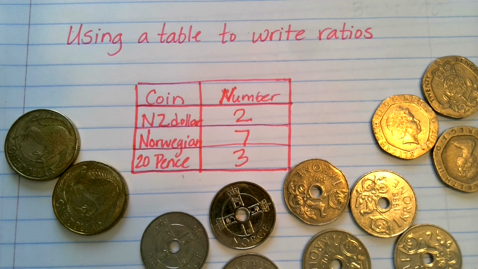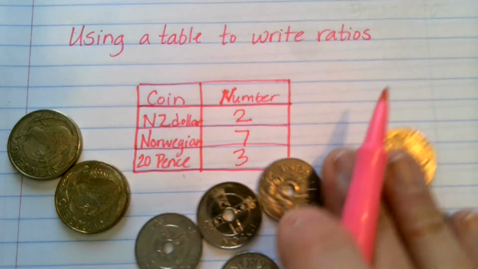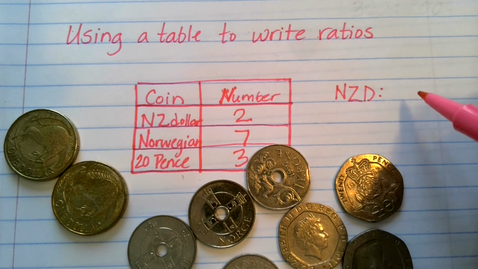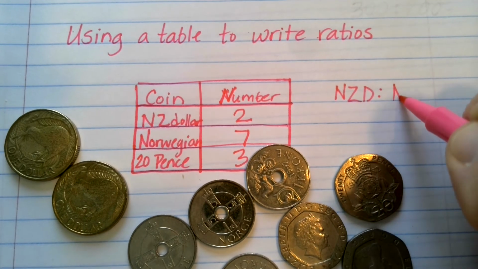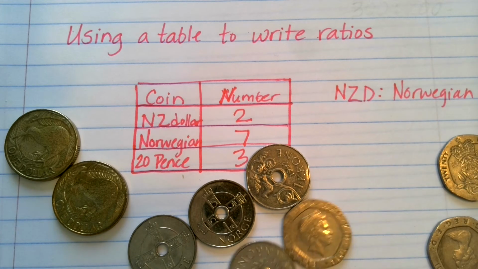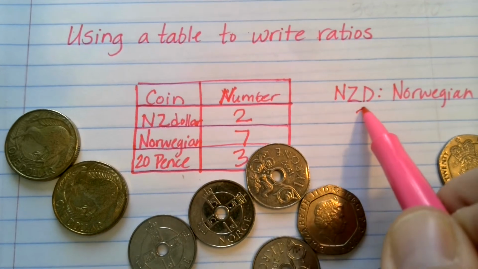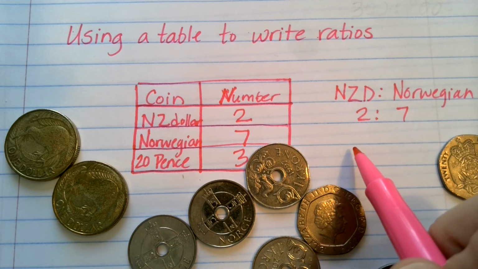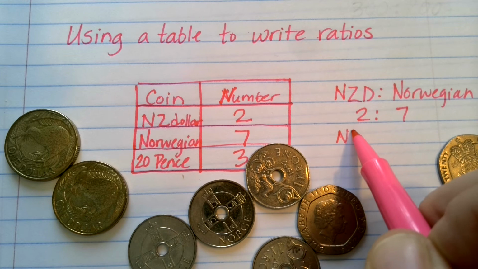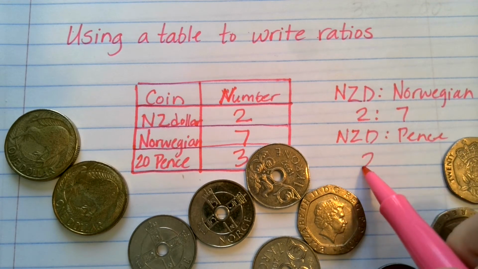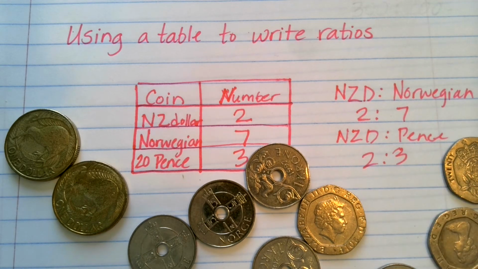So if we were to write a ratio of how many New Zealand dollars, we'll call that NZD, to kroners, these are the Norwegian, I'll put them Norwegian, we would say that we have 2 to 7. See? Or if we were to do New Zealand dollars to pence, we would say we have a 2 to 3 ratio. And that's how we use a table to write ratios.